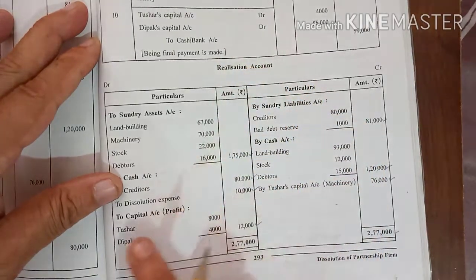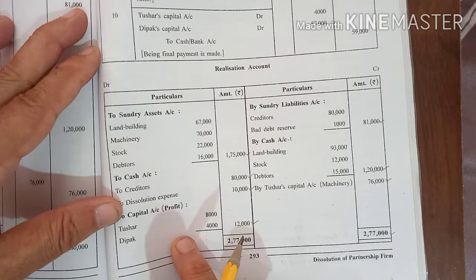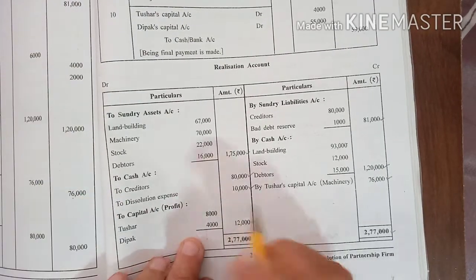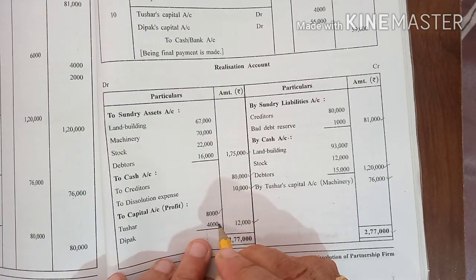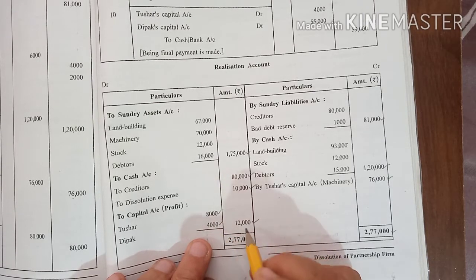Realization account debit to partners capital account, we have transferred, because the credit side is more and the debit side is less. How much? By 12,000, and that is in the ratio 4:2, which means 2:1. That is 8 plus 4 is equal to 12.